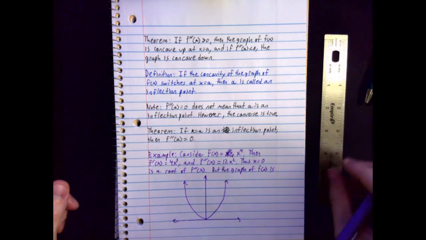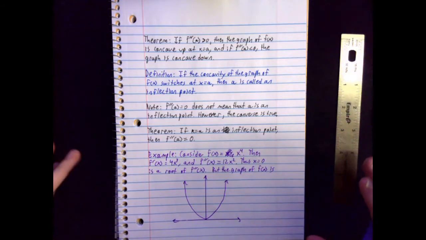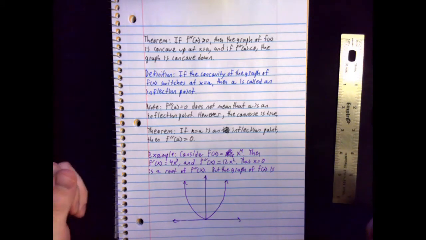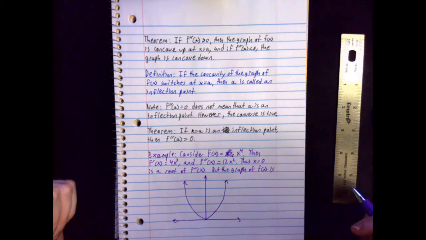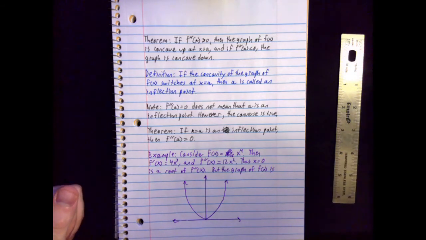Okay, so that's pretty much everything I wanted to talk about in this lecture in terms of what the second derivative is and what it represents. In the next lecture, we'll talk about how to use the first and second derivative to classify the extrema of a graph, and we'll specifically look at the first and second derivative tests. Okay, so see you all in the next lecture.